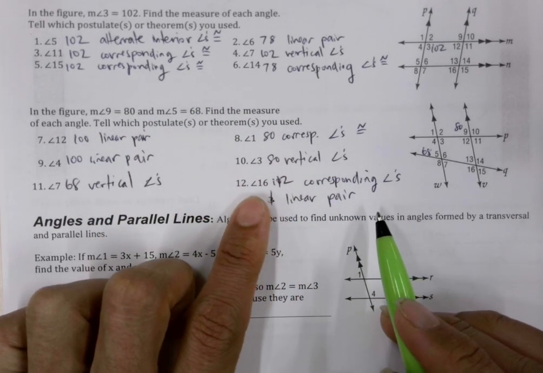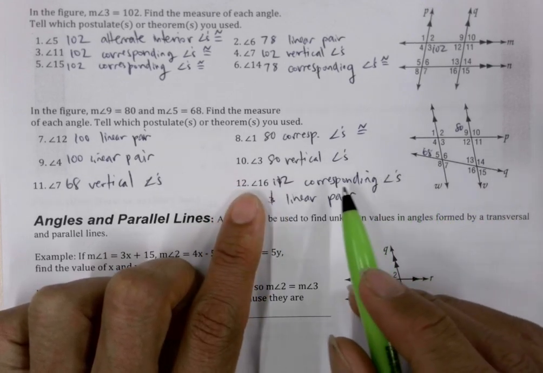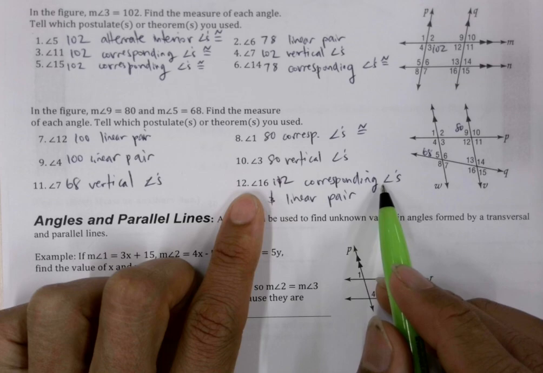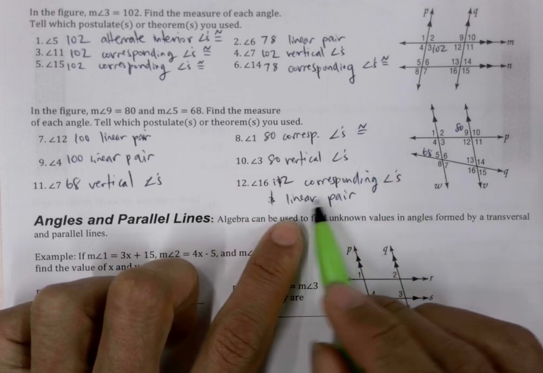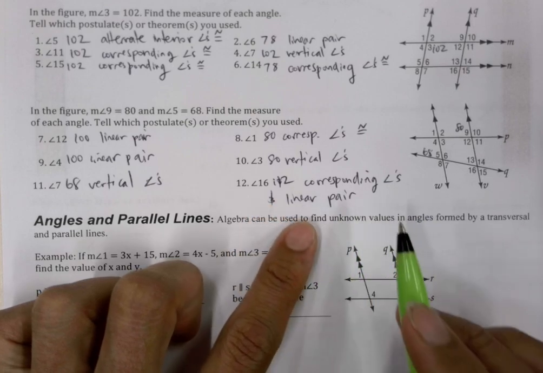Notice here on number 12 that we need to use two theorems. We need to use that corresponding angles are congruent, and we also need to use that they're a linear pair, which means that they're supplementary. So we use the supplementary theorem as well.